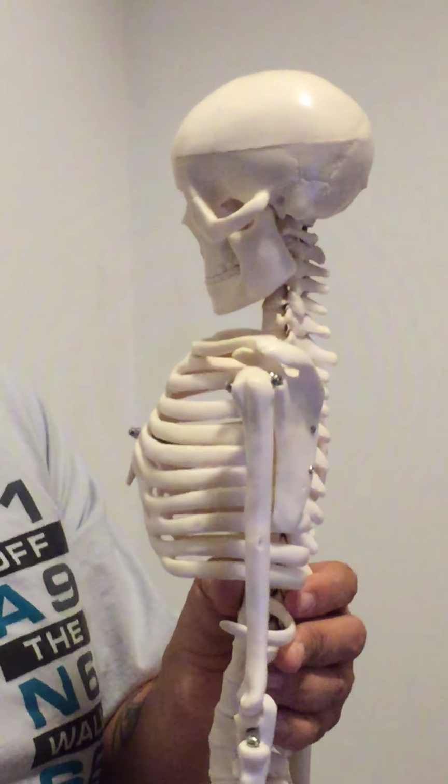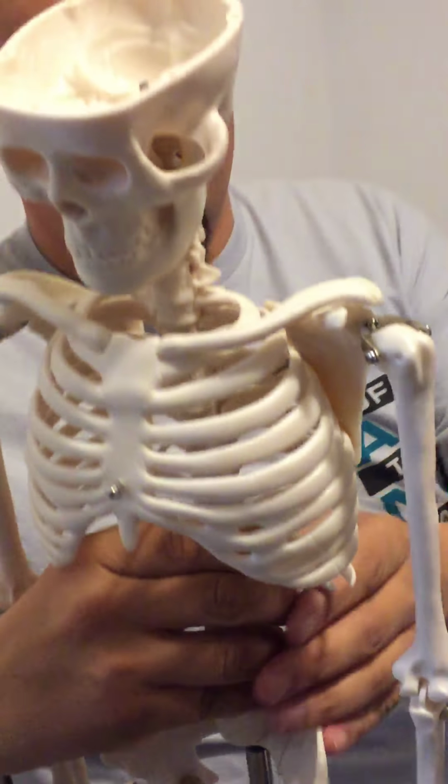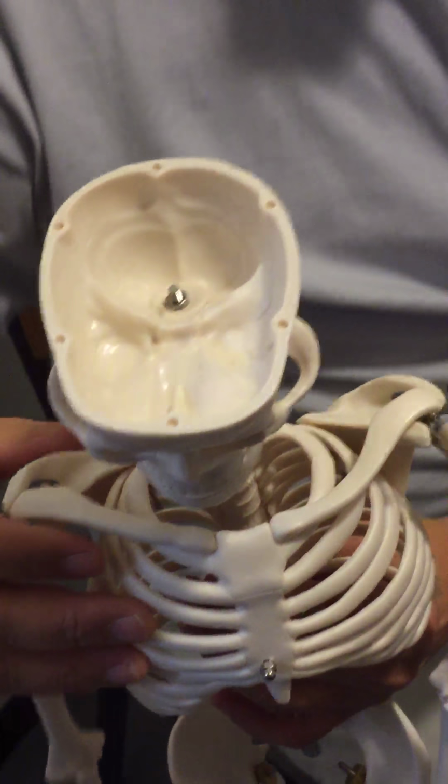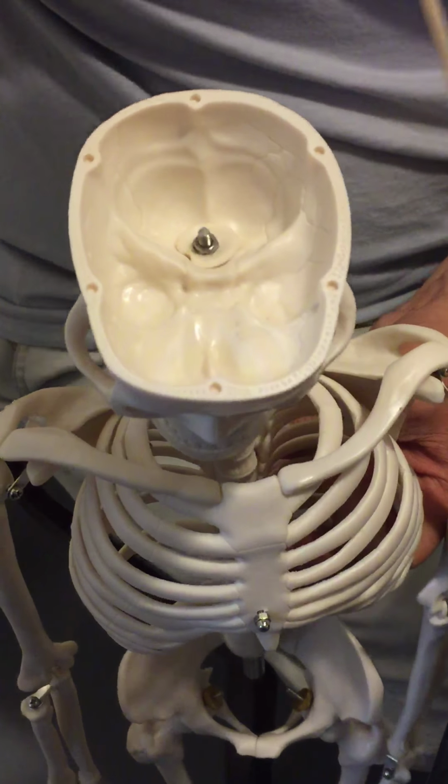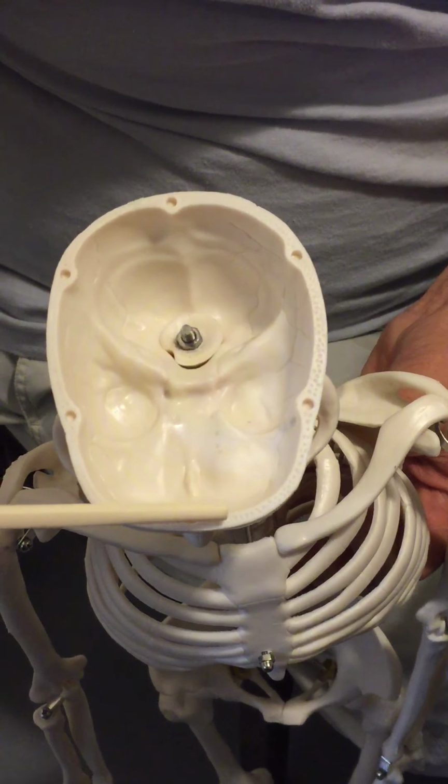Okay, so next, an inferior skull. So this is going to be the floor of the cranial cavity. So we will turn this in the AP position here. So we're going to be starting with the frontal bone.